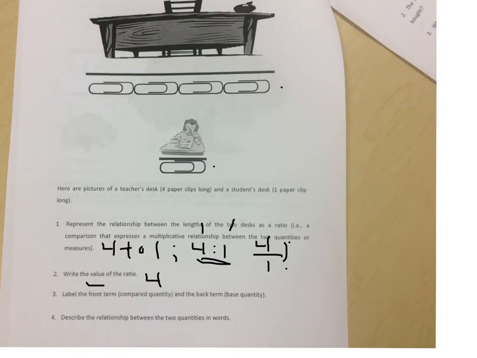And then it says label, question 3, label the front term or the compared quantity to the back term or base. So remember how I said we're going to compare the teacher's desk to the student's desk? So the front term, we call it the compared number. We're comparing the teacher's desk. That's why the front term is 4. The back term is what you're comparing it to. We're comparing it to the student's desk. The student's desk was 1.